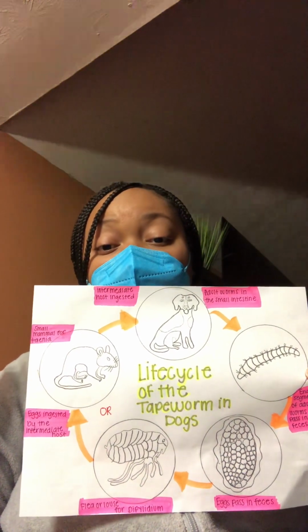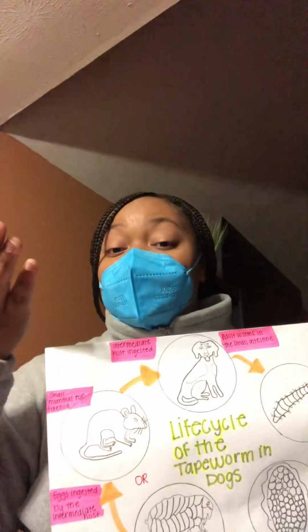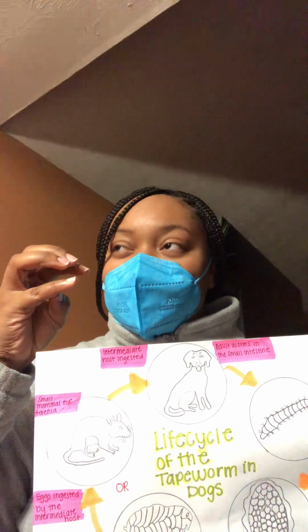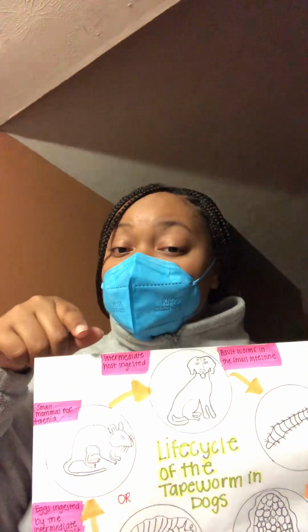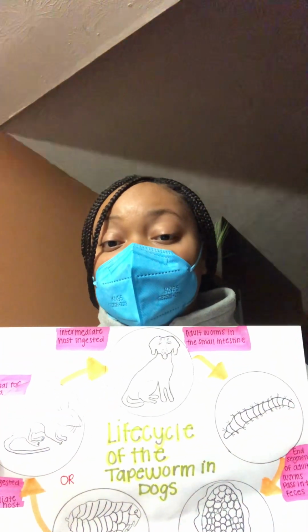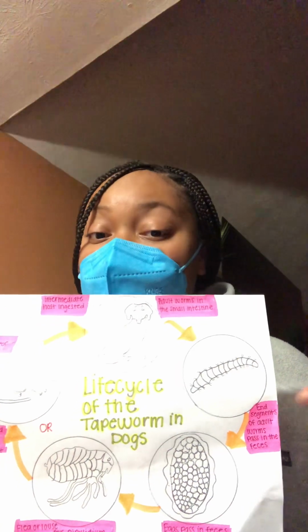Signs and symptoms of this disease are weight loss, abdominal pain, upset stomach, and the person or dog usually does not eat how they normally eat. The most important are the visual signs of the active passing of the tapeworm segments through the anus and the feces.